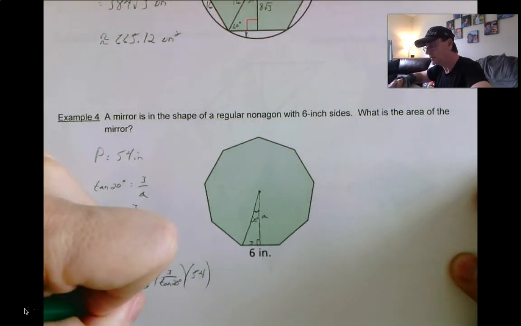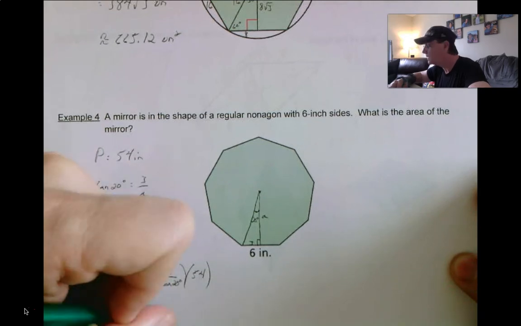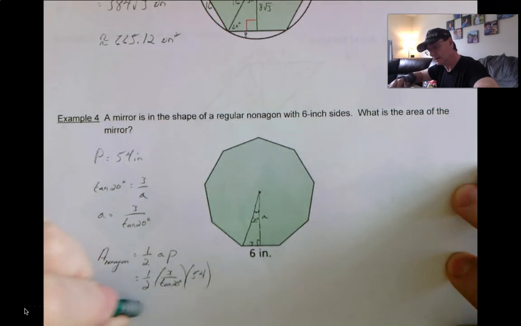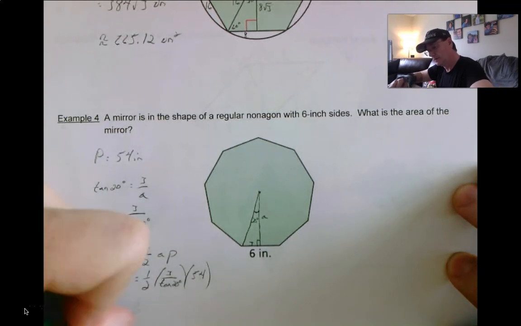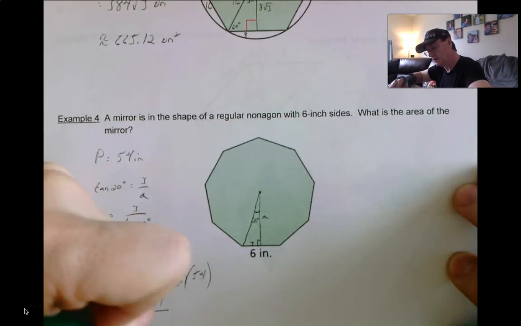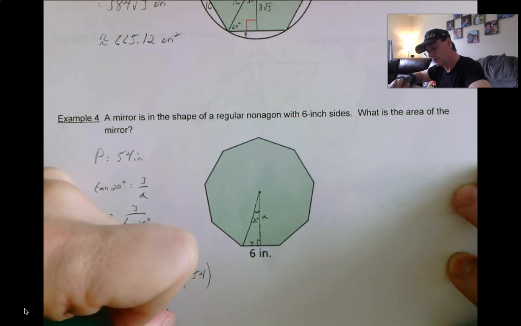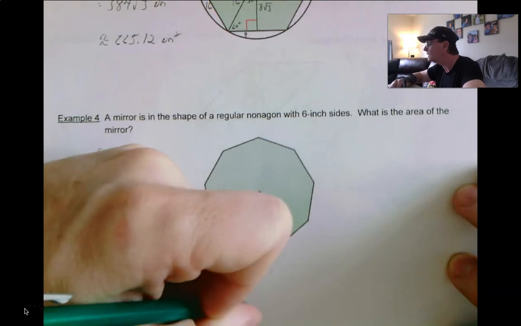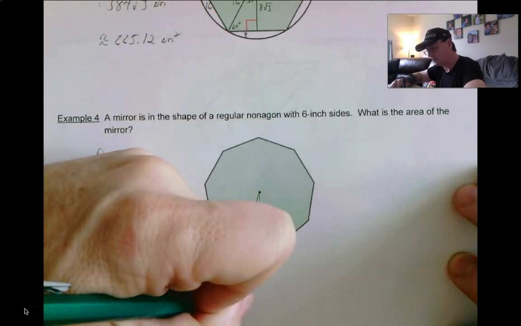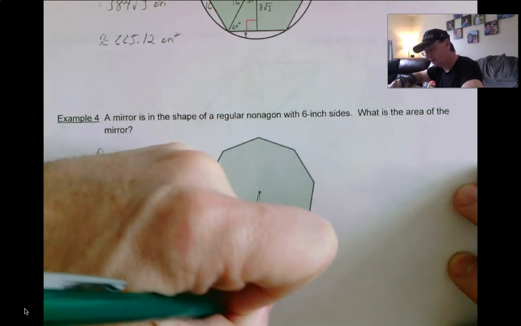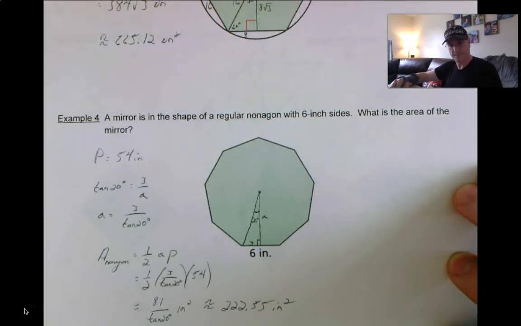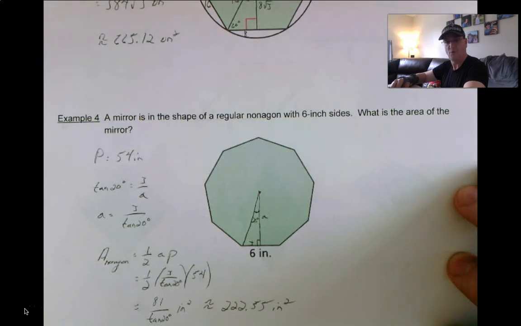So actually, it's exactly, we'll leave it as exact and then approximate. I'll give you both. It's 81 over tan 20 degrees inches squared, or approximately 222.55 inches squared. Okay, so that is example 4.